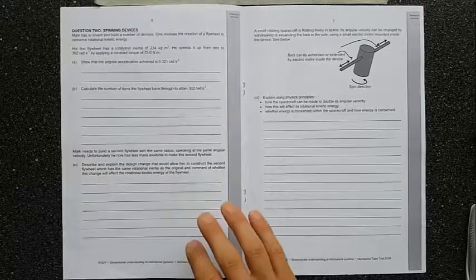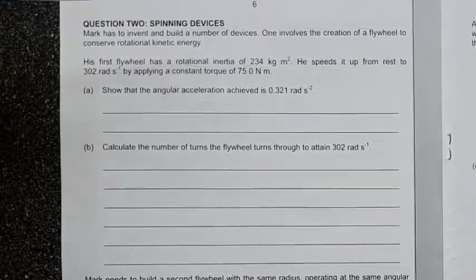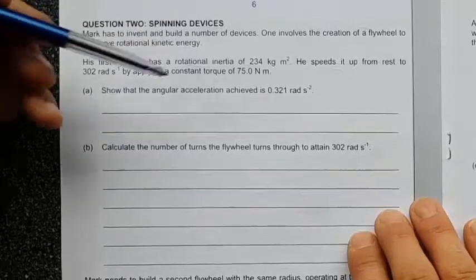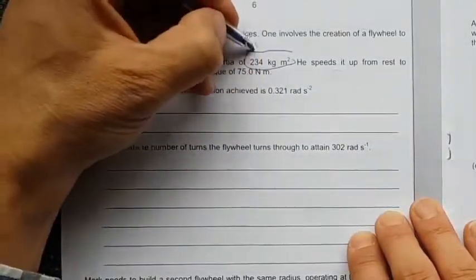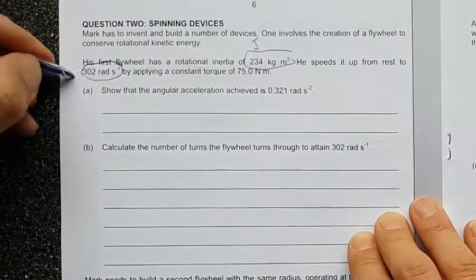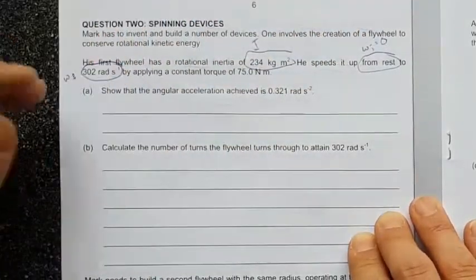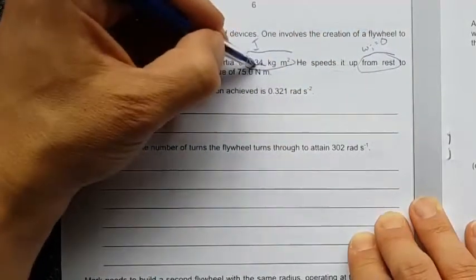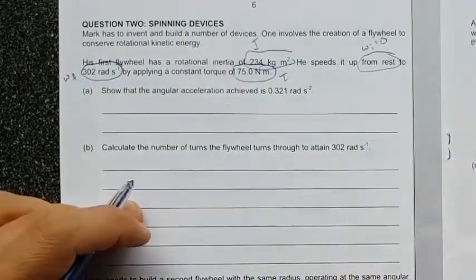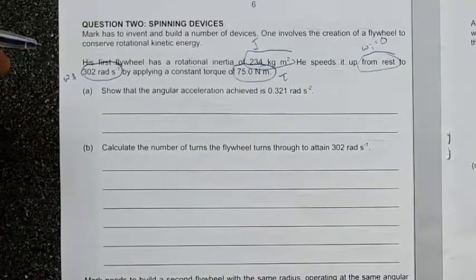Okay, so now we're looking at question 2. Mark has to invent and build a number of devices. One involves the creation of a flywheel to conserve rotational kinetic energy. His first flywheel has a rotational inertia of this, so that's rotational inertia, that's I. He speeds it up from rest to 302 radians per second, that's omega f. And here, from rest means omega i equals 0, by applying a constant torque of 75 Newton meters. So that's tau. Show that the angular acceleration achieved is 0.321 radians per second squared.